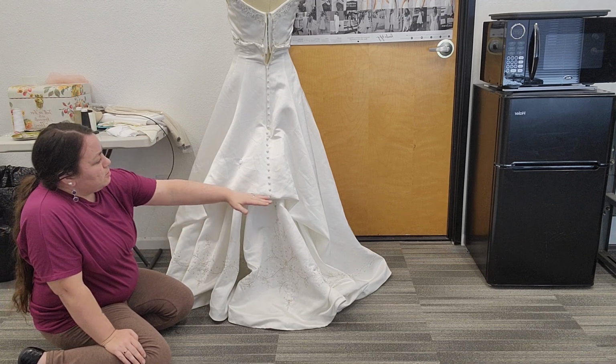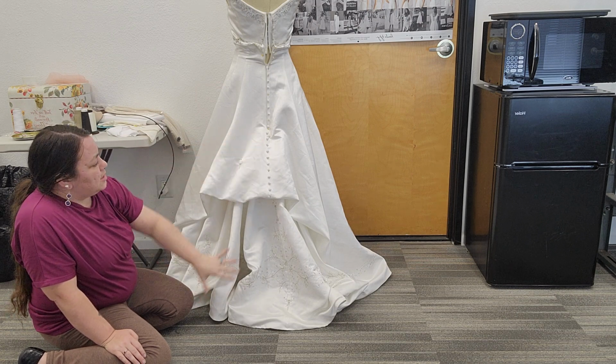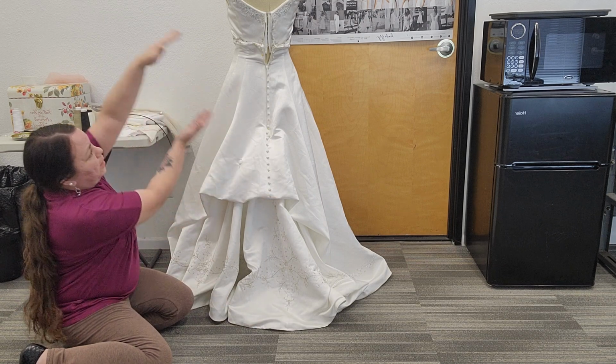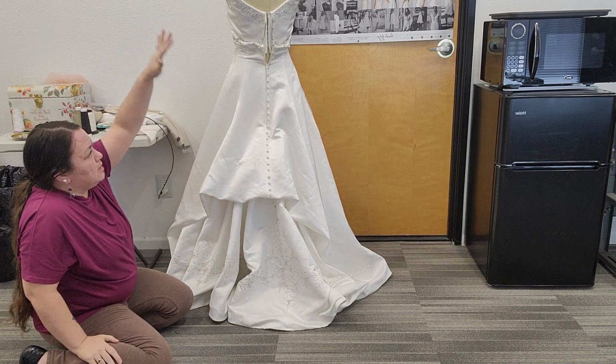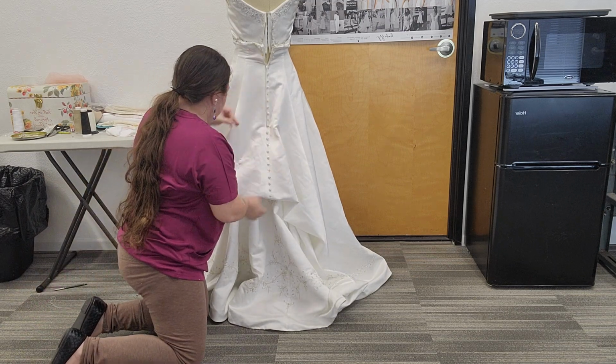Now, where this is positioned is the highest this can go, and it just so happens that this proportionally looks nice because we have 1, 2, and then 3. So there's 3 sections happening here. I'm gonna show you what happens if it's too low and it looks crazy.